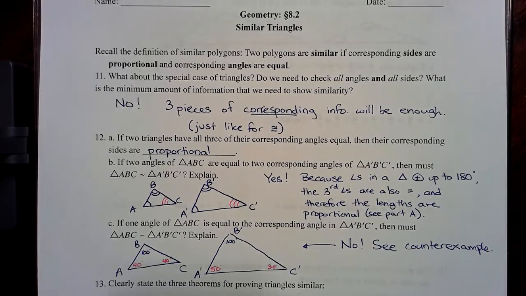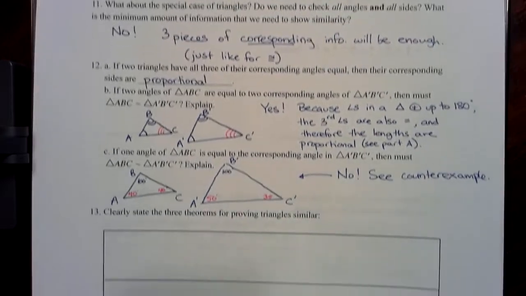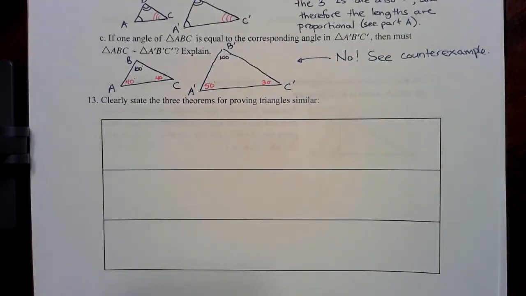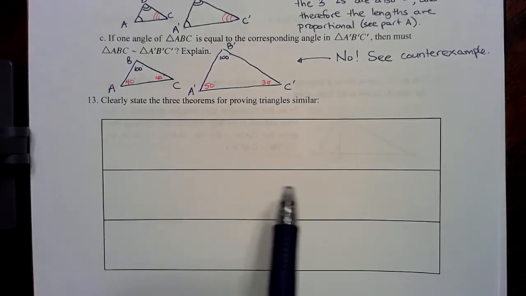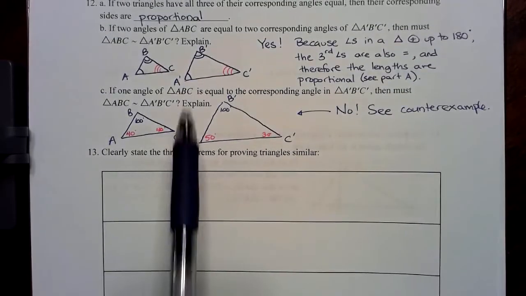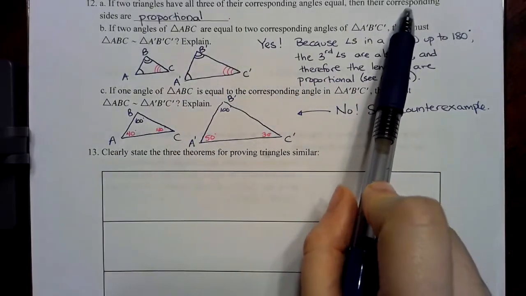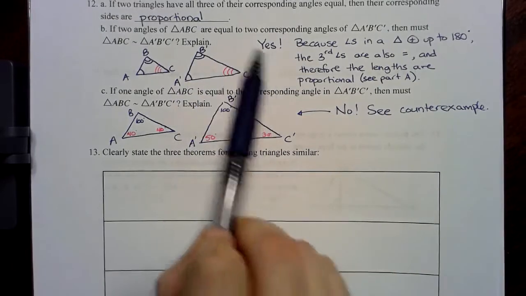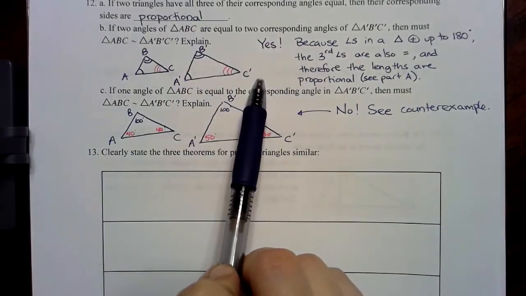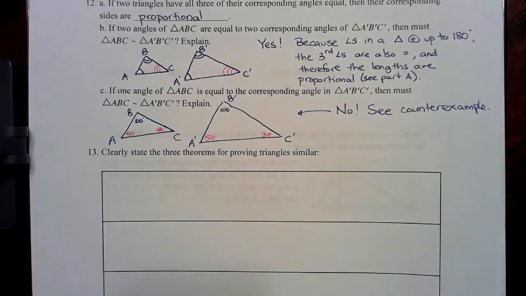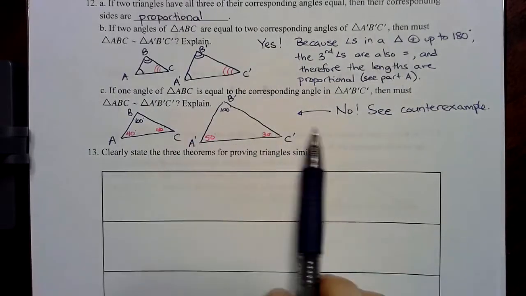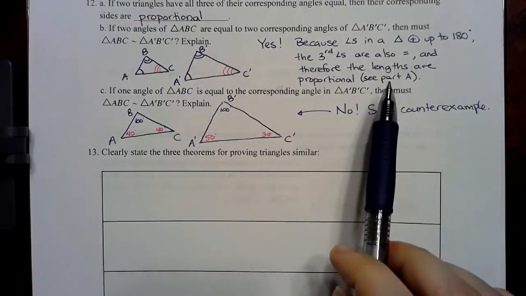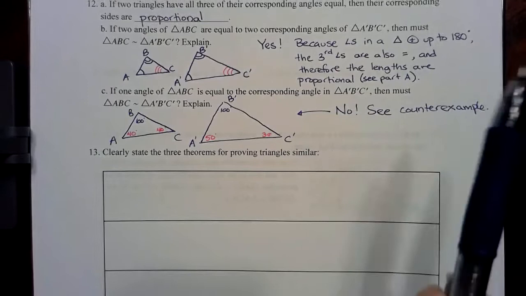So let's state some theorems for proving that triangles are similar. We've learned, for angles anyway, that all three angles will make the sides proportional, but two angles is enough to guarantee all three. So if I want to show that two triangles are similar, I actually only need two angles and no sides, just two angles.